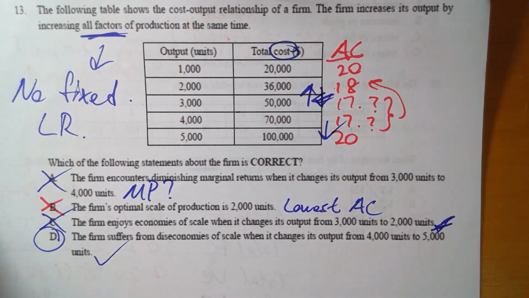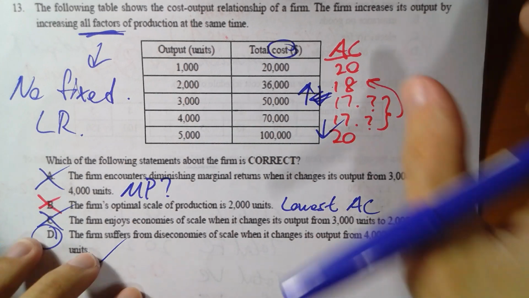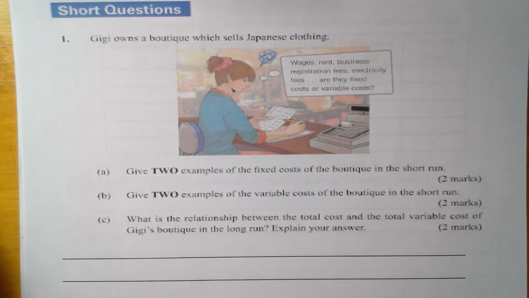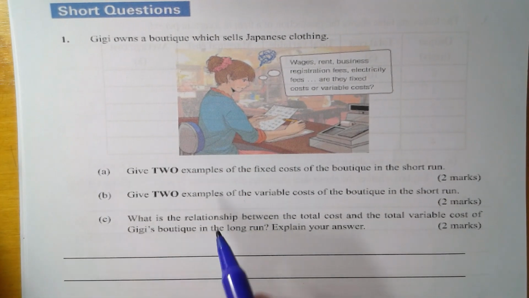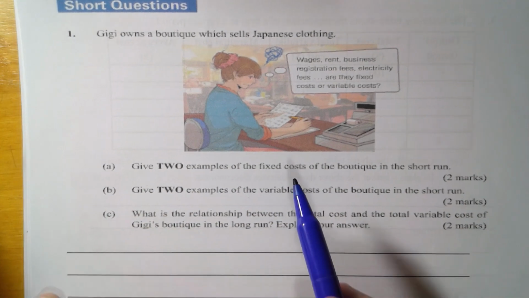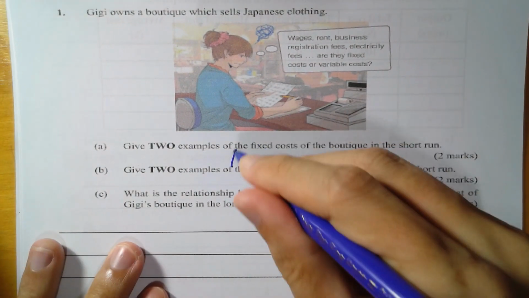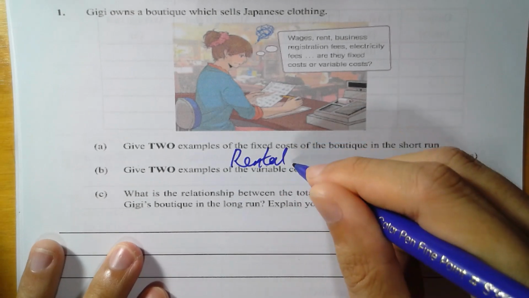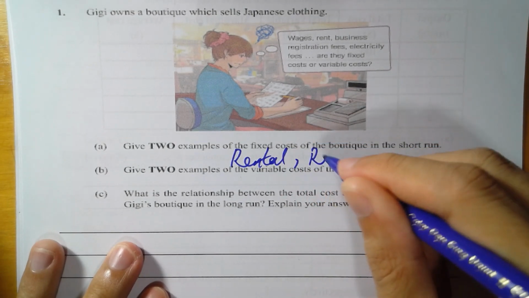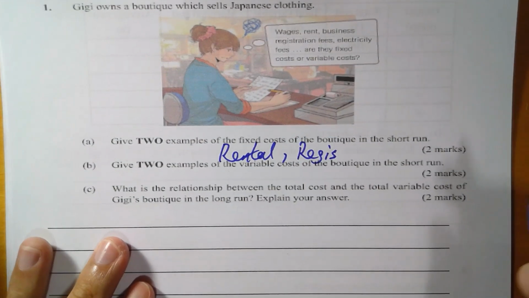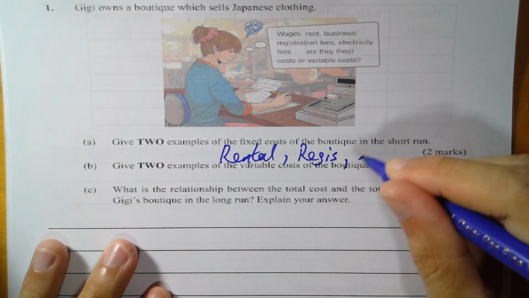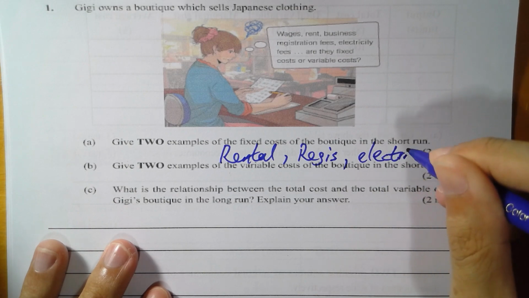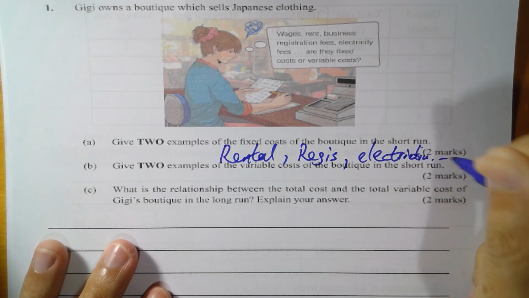Let's go to short questions now. Now the short questions here. We have a clothing shop. Now 1A, 2 examples of fixed costs. Mainly acceptable, for example, rental, business registration fee, and then you can also argue electricity, those kinds of things.